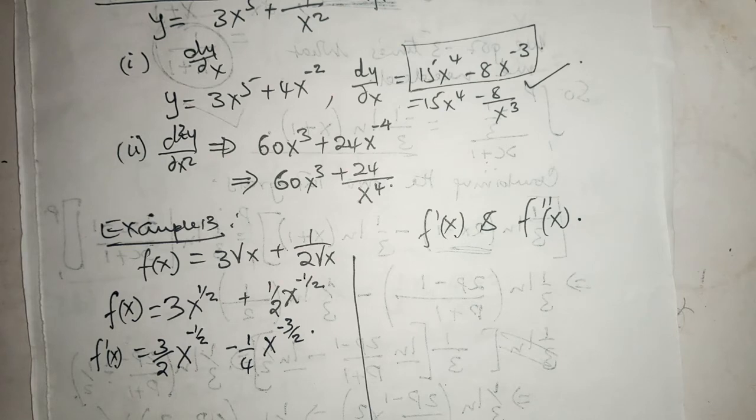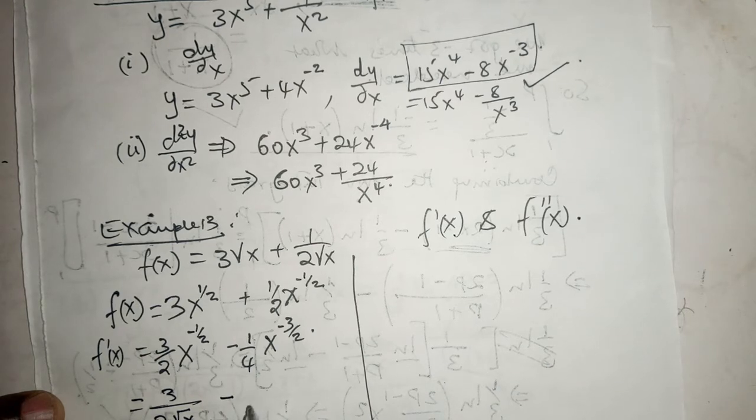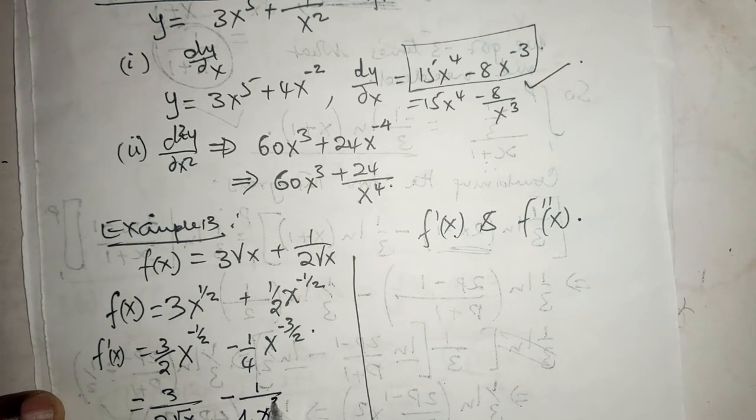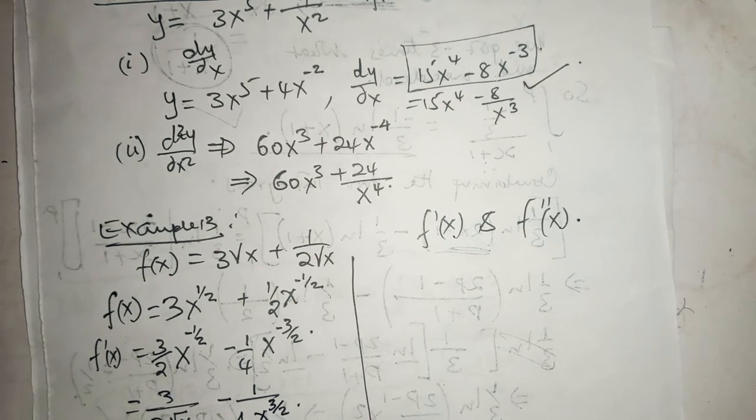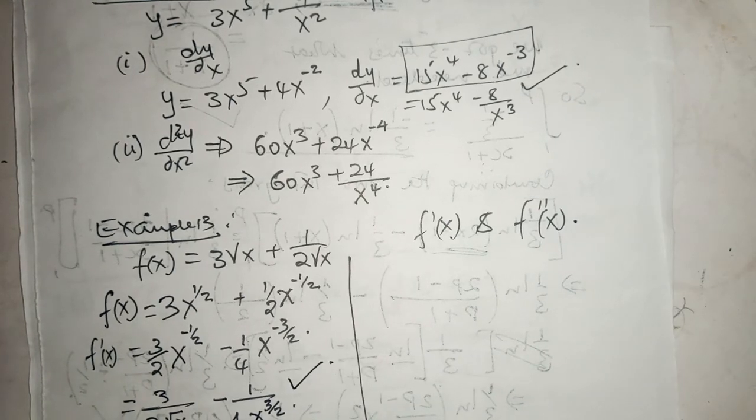You may leave it that way, or you may want to write it as 3 over 2 the root of x minus 1 over 4 x to the power 3 over 2. Either way, this is comfortable for everybody.